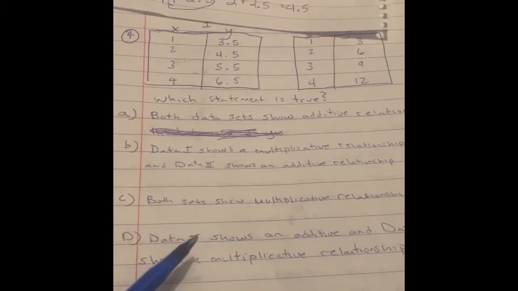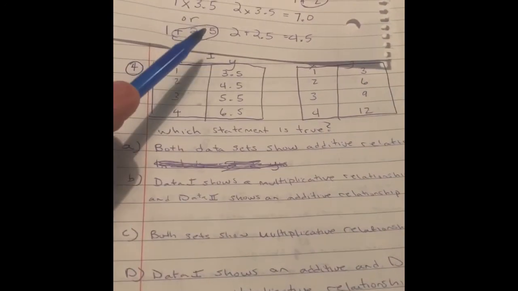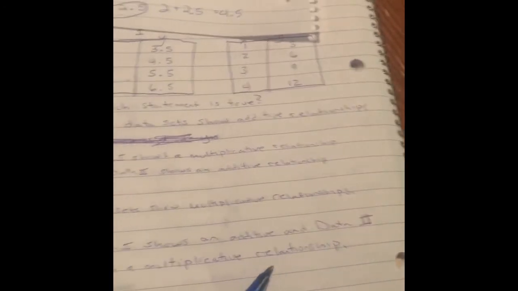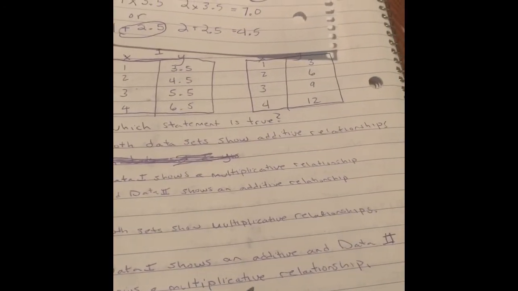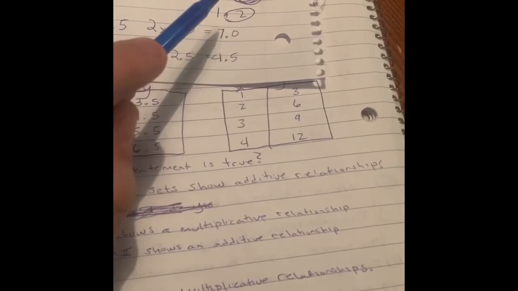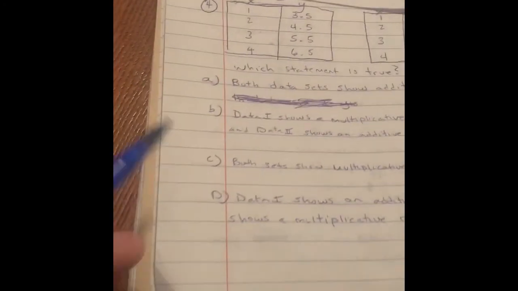And now D, data 1 shows an additive relationship. That is true. And data 2 shows a multiplicative relationship. That is also true. So D is our correct answer.